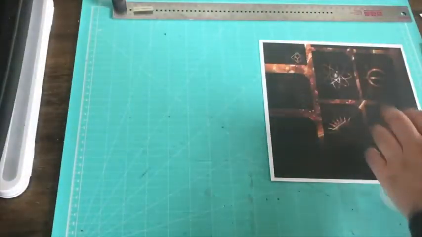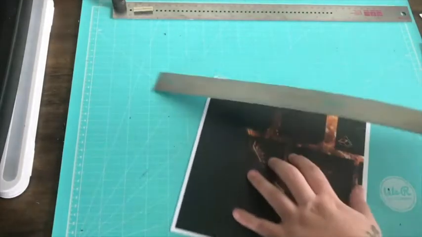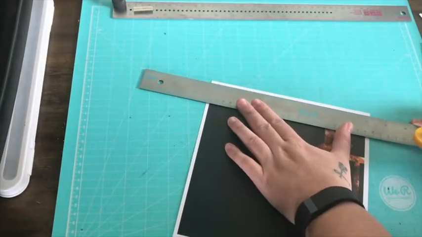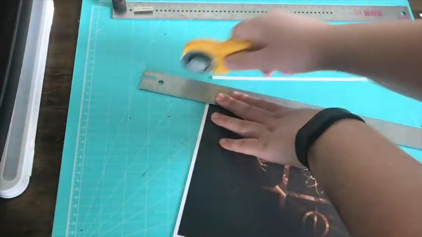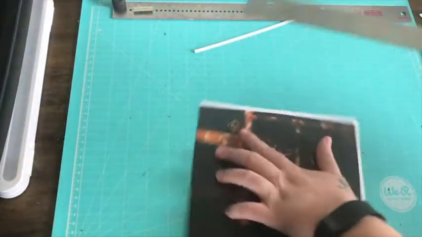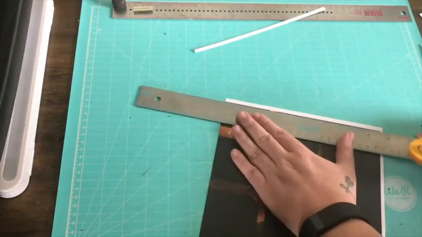Alright, so I'll get rid of the overlap. That bit's going to connect to the top.